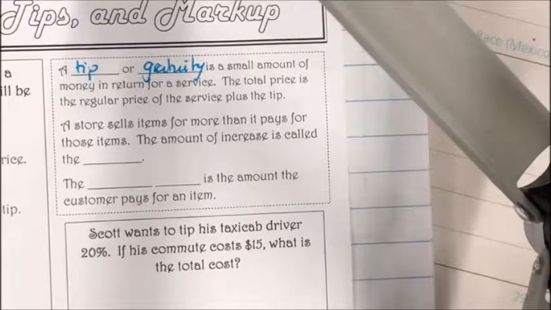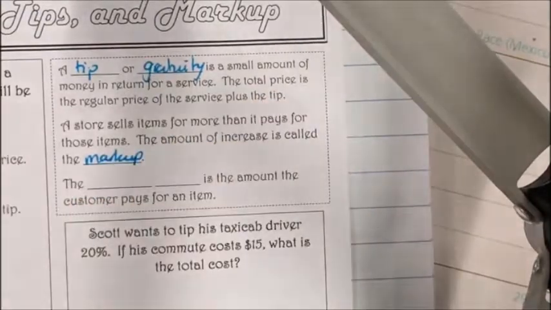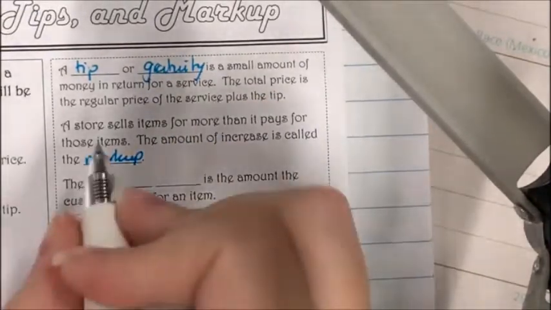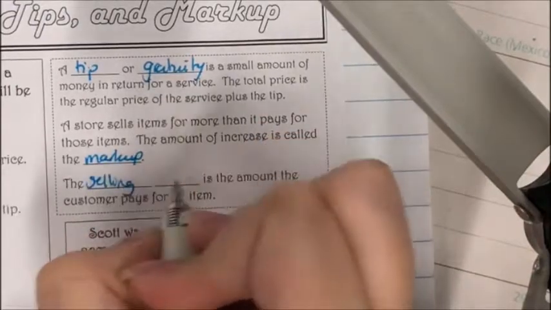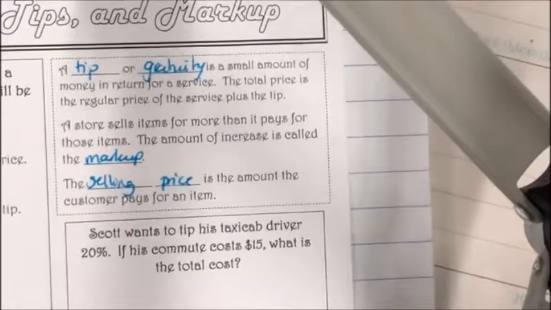So a store sells items for more than it pays for those items. The amount of increase is called the blank. That's a markup. And then the blank blank, the selling price, is the amount customers pay for an item. So basically when you go into a store and you buy a pair of jeans for $40 or however much you spend on them, that's not what the store bought them for. Otherwise, if the store sold them for what they bought them for, they'd never make any money. So the store might have bought them for $10 and they're selling them for $40. So that's called a markup, okay?